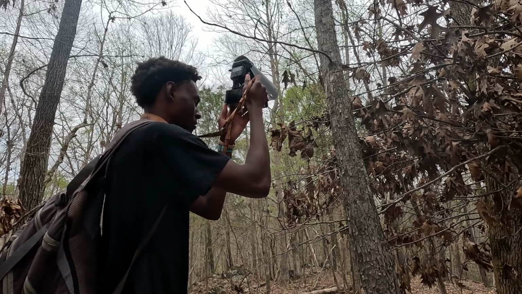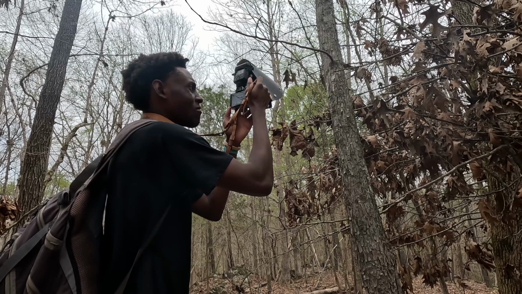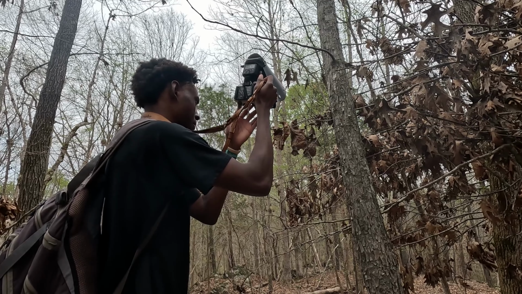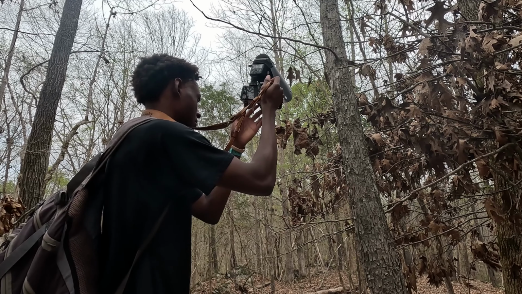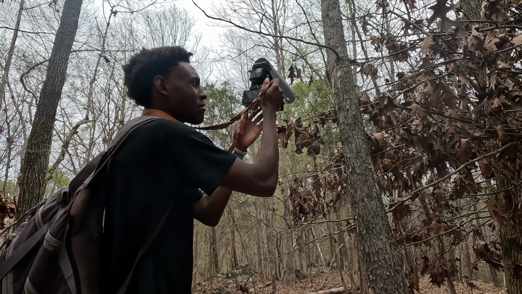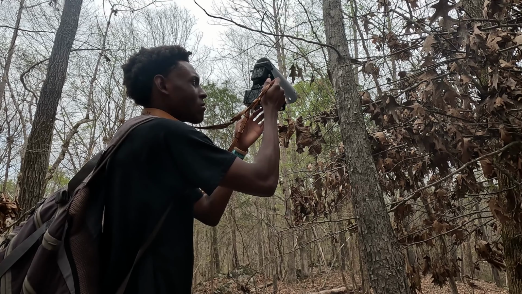This next subject I was photographing was a very small fly on one of the branches. I already knew if I tried grabbing the branch it was on that it would fly away as soon as I touched it, so instead I attempted to freehand the shot.